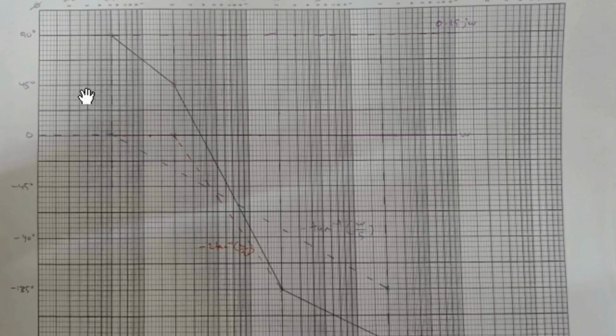Okay, move to the Bode plot. First of all, we find the first answer, that is 90 degrees. So I draw a straight line here, the constant one. Second, we find a point for minus tangent inverse omega over 5.